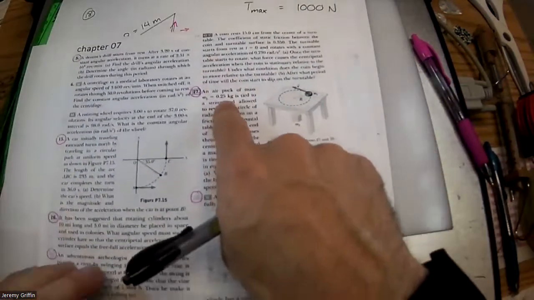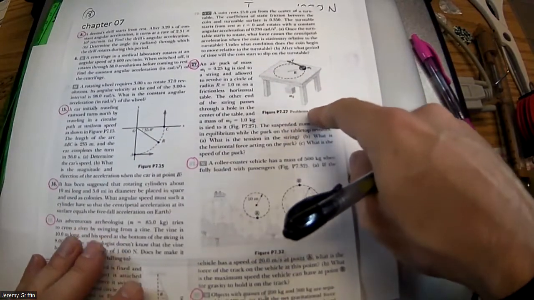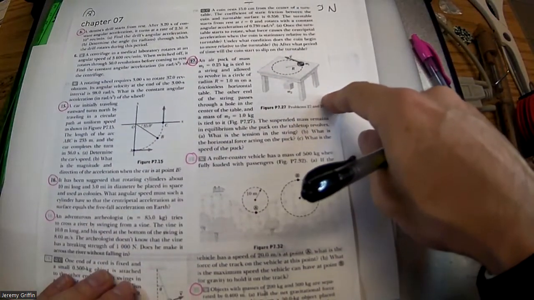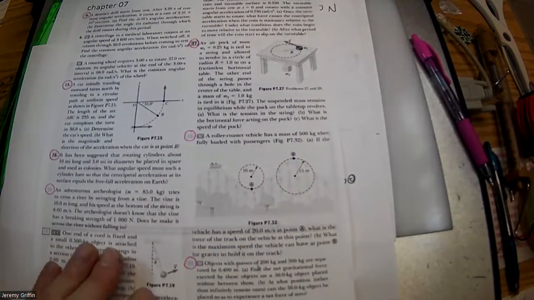All right. Number 27. Actually, we did 27 already, didn't we? Is it okay if I skip 27? Does anyone have any questions on 27? This is basically your guys' lab. And also, we did that one the other day too.